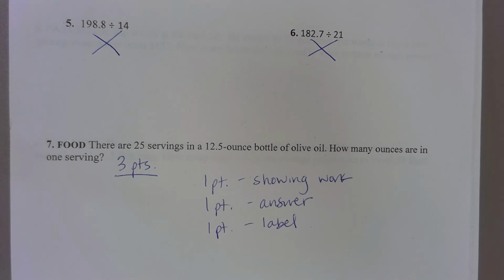Okay, let me know if you have any questions. And we will fill out our decimals notes booklet on the dividing decimals page in tomorrow's lesson.